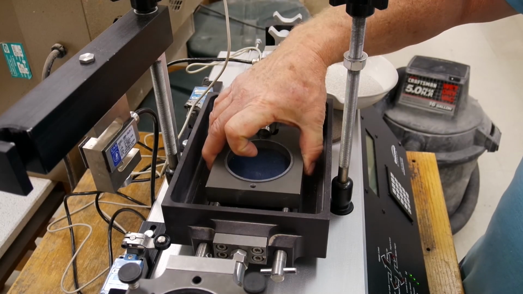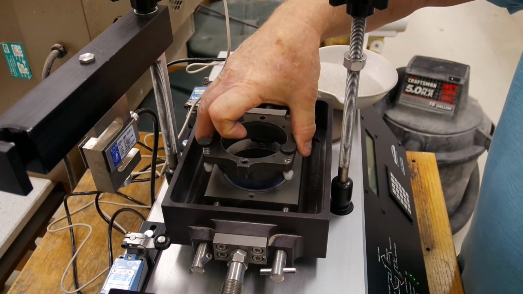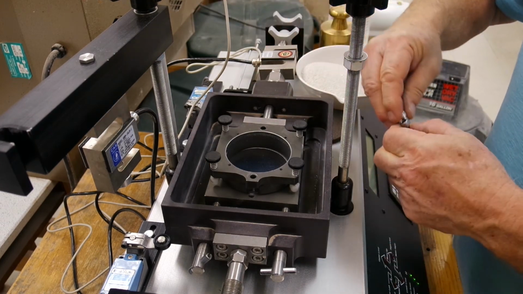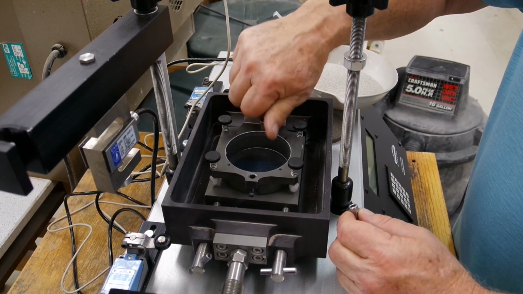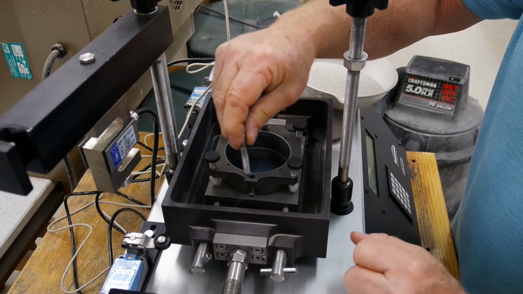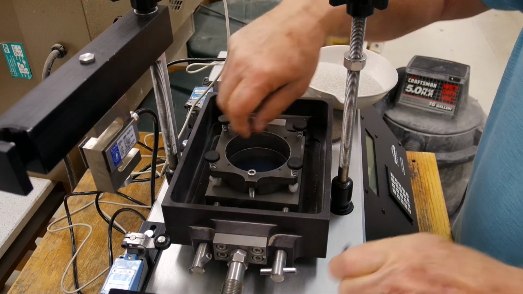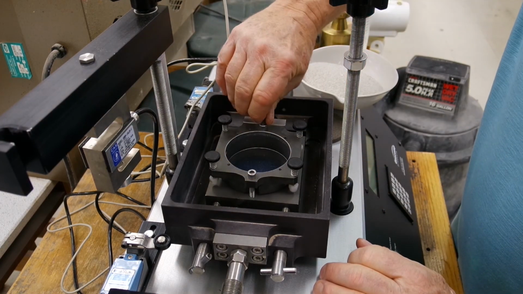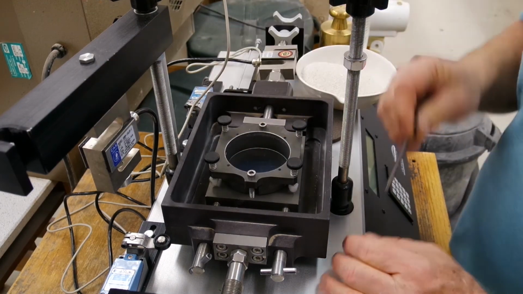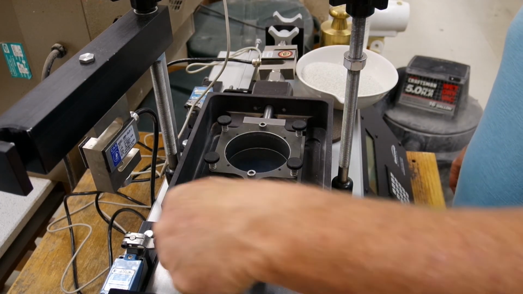We will clean out the sand and reset or reinitialize our setup to its beginning position, replace the alignment pins, and set up our next test sample. We will run this test 2 more times at different vertical or normal loads.